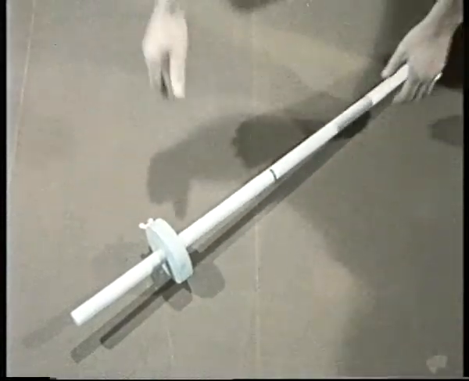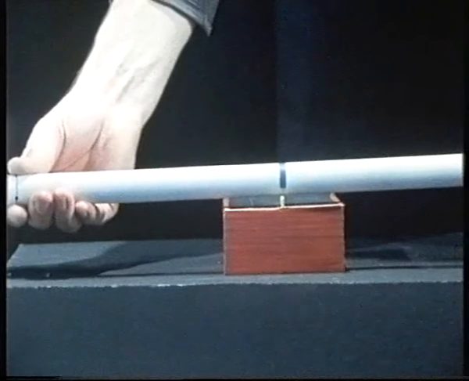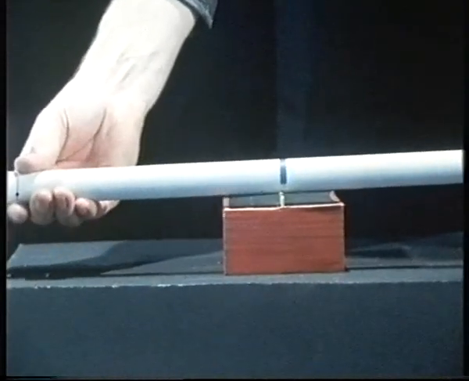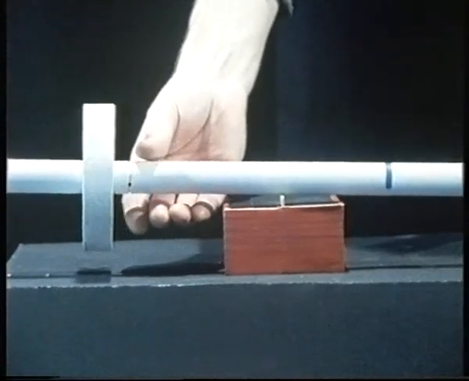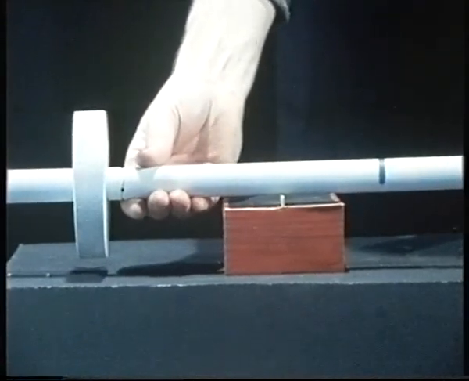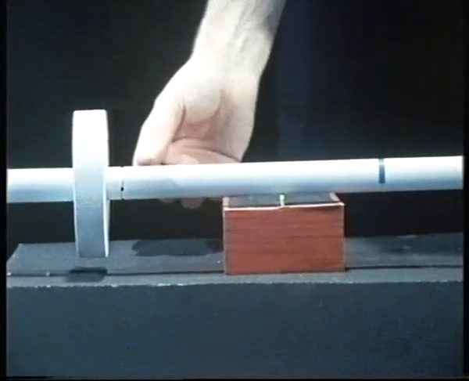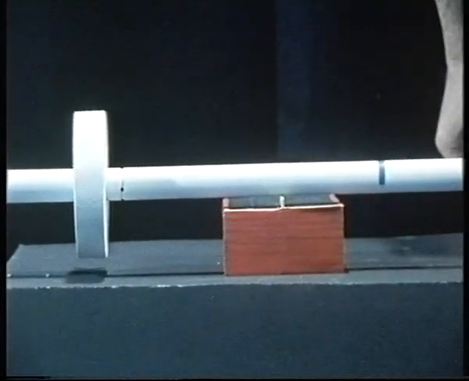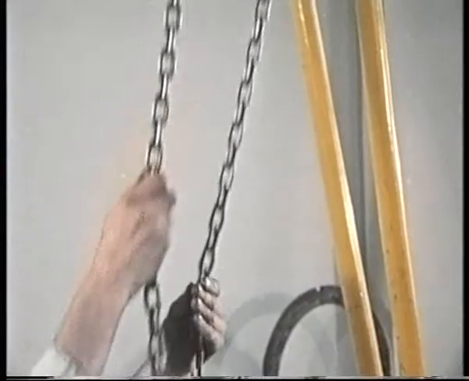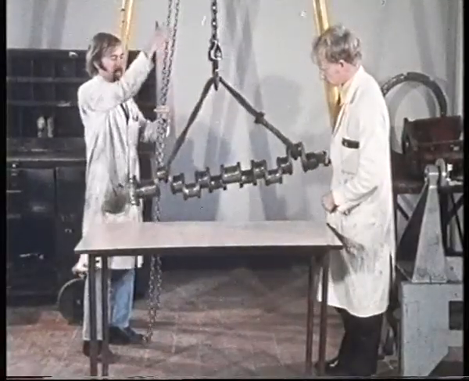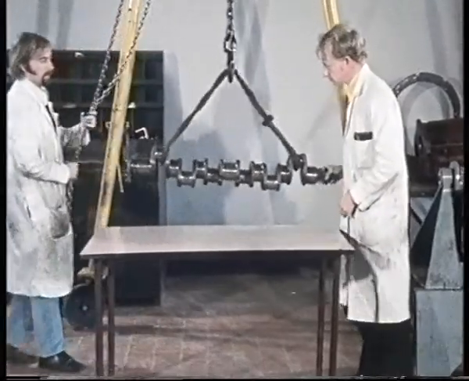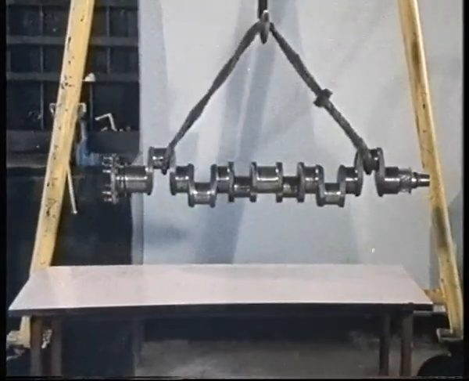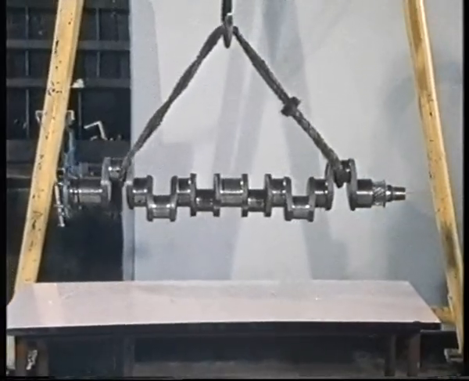Now let's try and do the same thing with a bar that's heavier at one end. When we try to balance it at the center, it tips up. The weight of this bar acts through a different balancing point, and it's the balancing point which we call the center of gravity. When you sling any load, it will always settle with its center of gravity directly under the hook. In this case, it's the center of the crankshaft. The slings are arranged to keep it level.